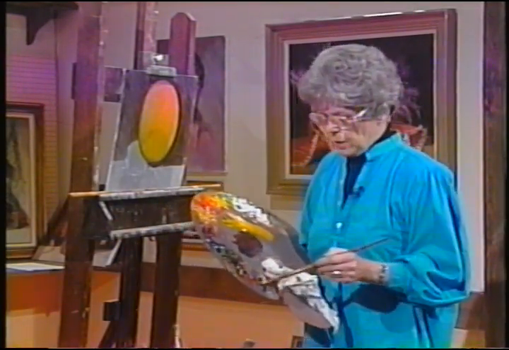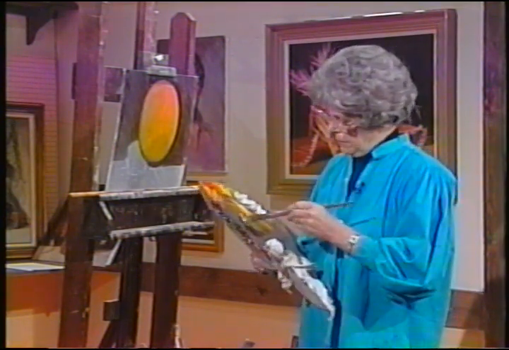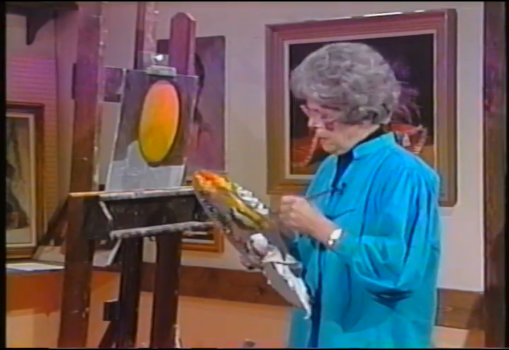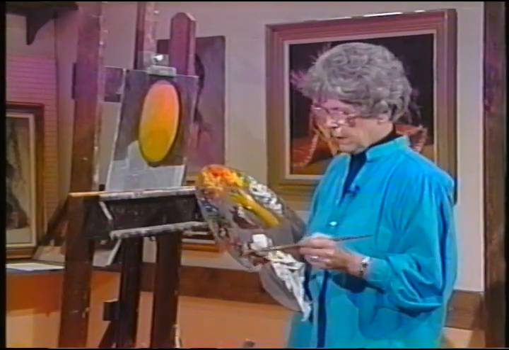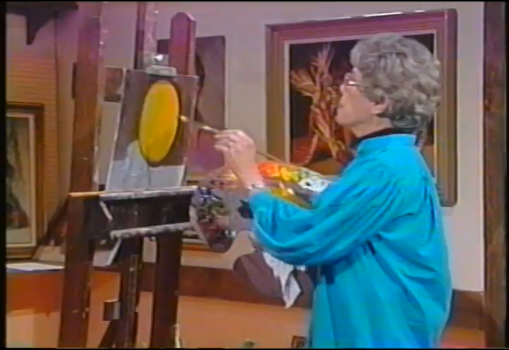So I'm going to darken that, and I'm going to take black and white and alizarin crimson and make a gelky violet. And I'm going to use that to paint in the shadow. Not expecting too much of the shadow, its effect, but putting it in, leaving a little bit of space for the rim.